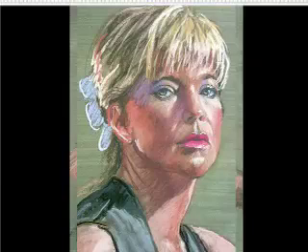Every one of these elements will be at work and in a certain proportion that will create a believable and authentic looking portrait or any kind of painting, whether it's landscape or still life. These elements will help create a convincing painting.